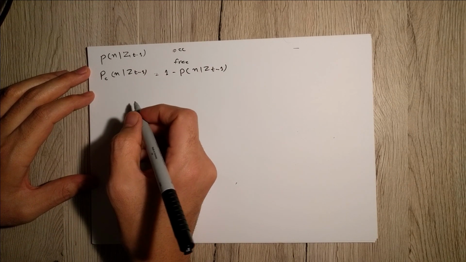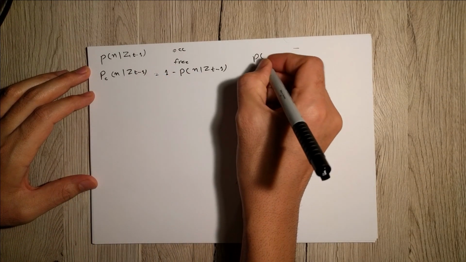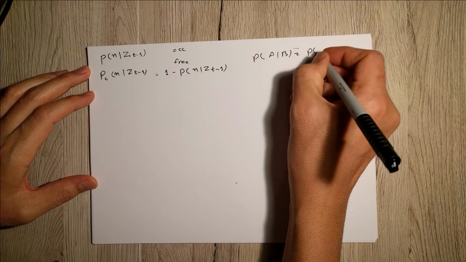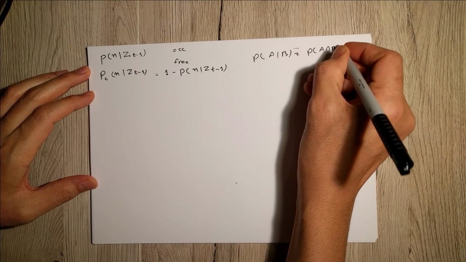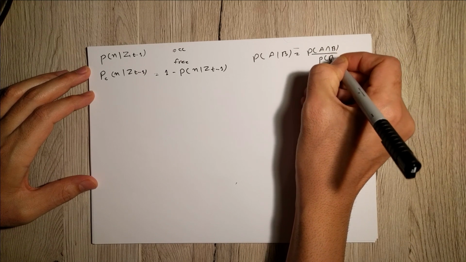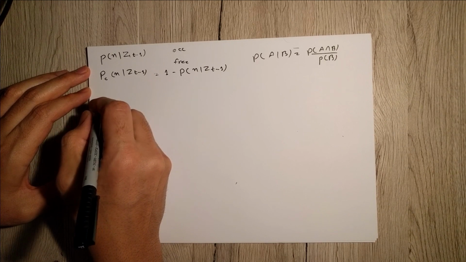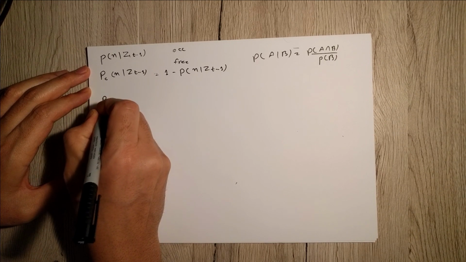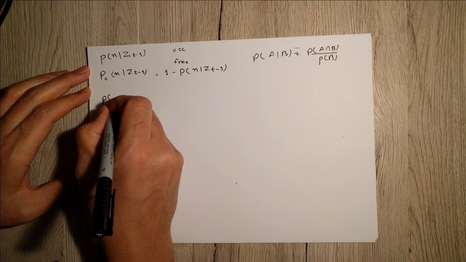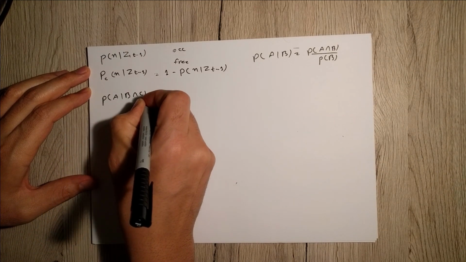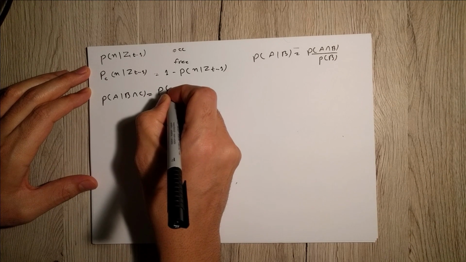And we obviously know the Bayes rule and the joint probability. This means the probability of A given B and C is equal to this term.